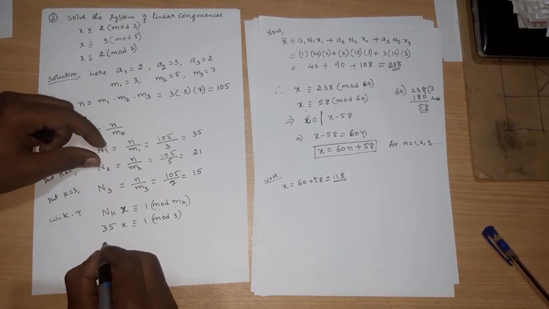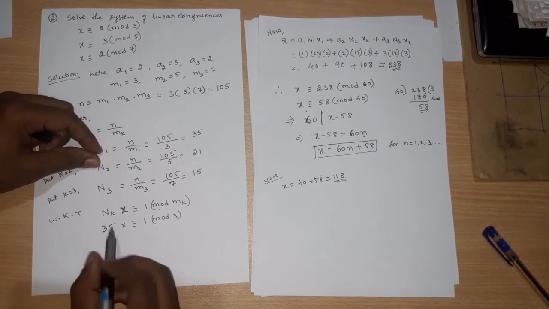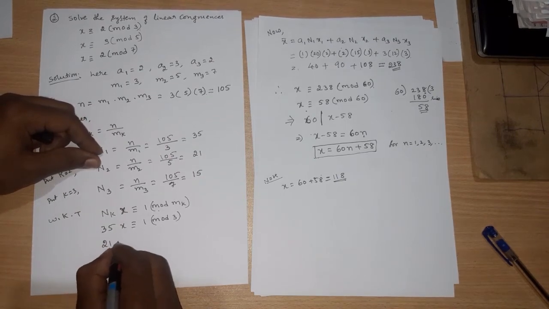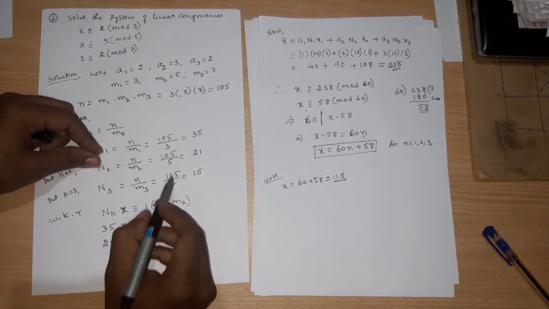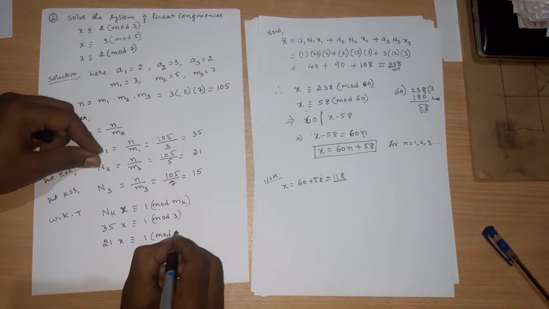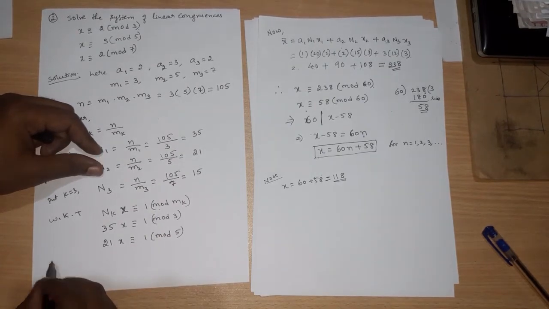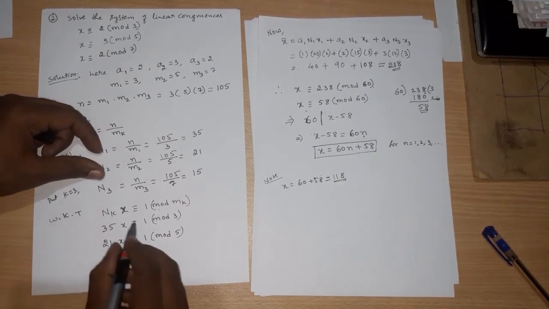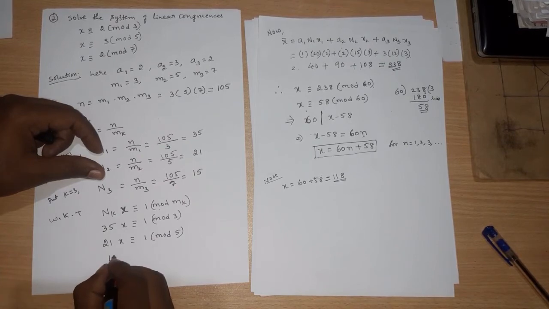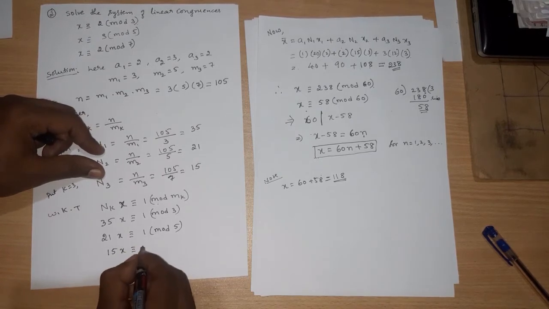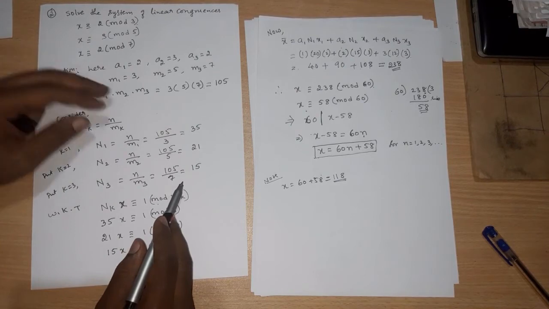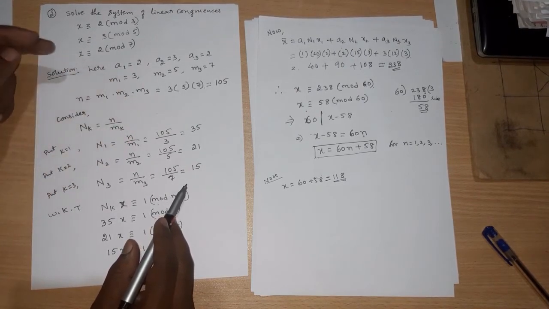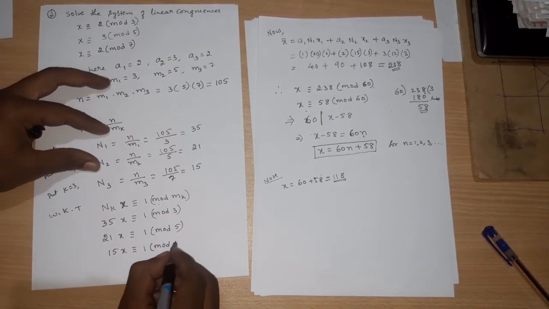If you put k equals 2, n2 is 21, so 21x is congruent to 1 mod 5, where m2 value is 5. And if you put k equals 3, n3 is 15, so 15x is congruent to 1 mod 7, where m3 is 7.